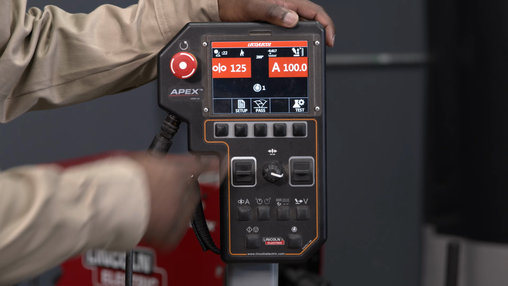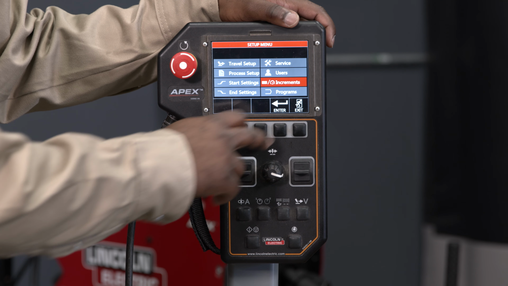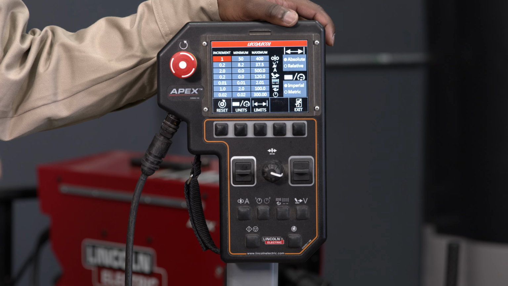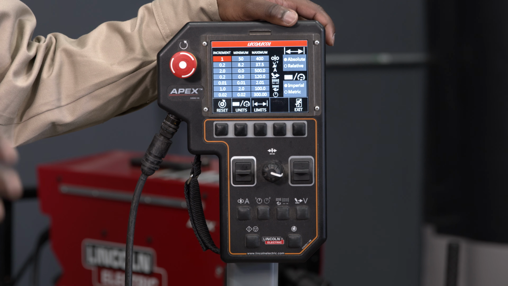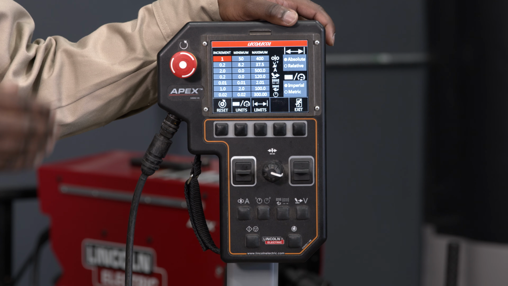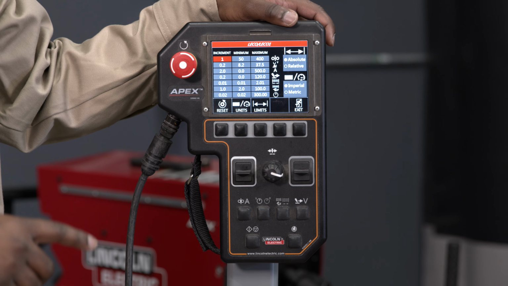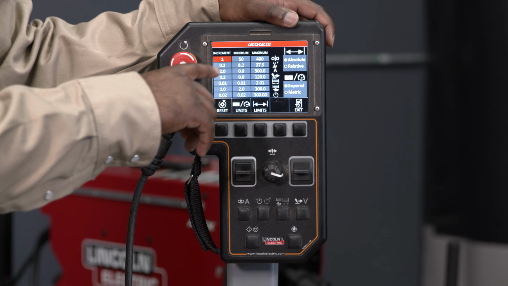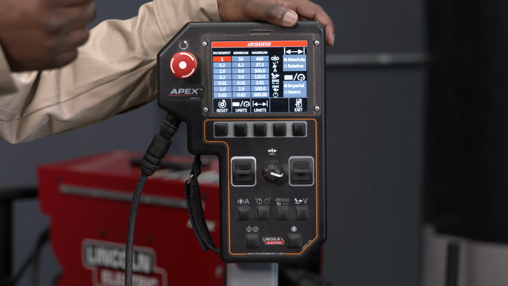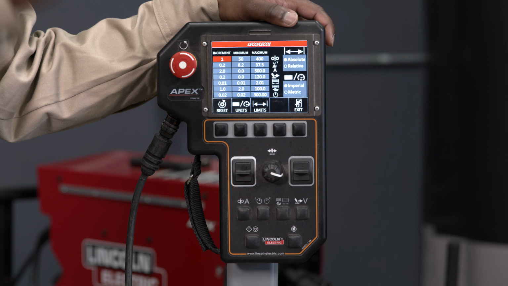So from the home screen, I'm going to press Setup, and then I'm going to move to the Increment screen. Now on this screen, I have control of everything from the units I'm using, whether I'm using imperial or metric units, to the increments and the minimum and maximum values I can use for each of these. So the first line item is my wire feed speed. That's currently set for an increment of 1, which means that anytime the operator toggles, it's going to move up in 1 inches per minute.